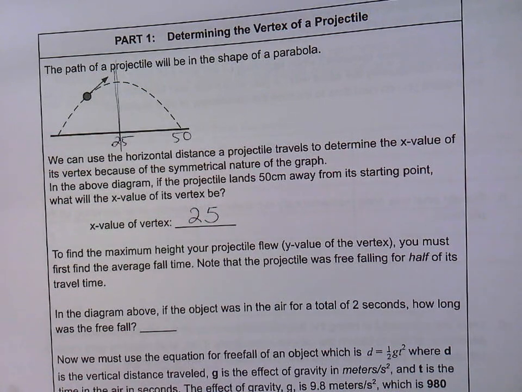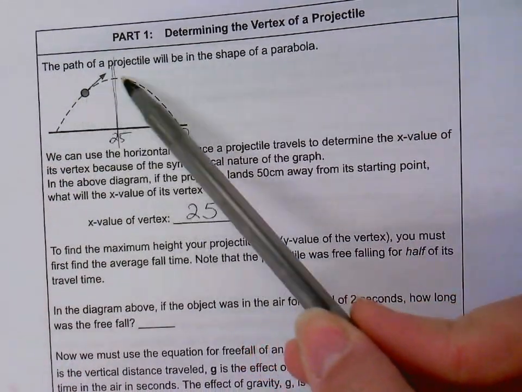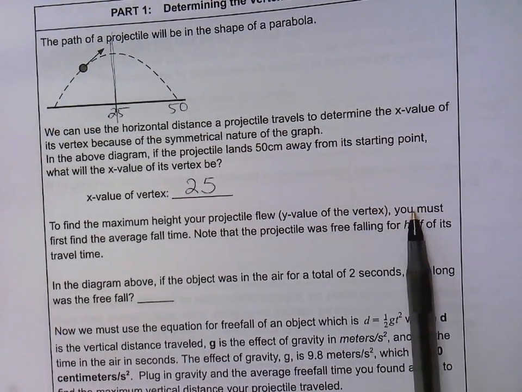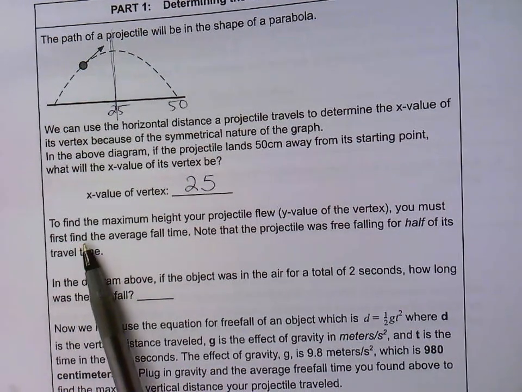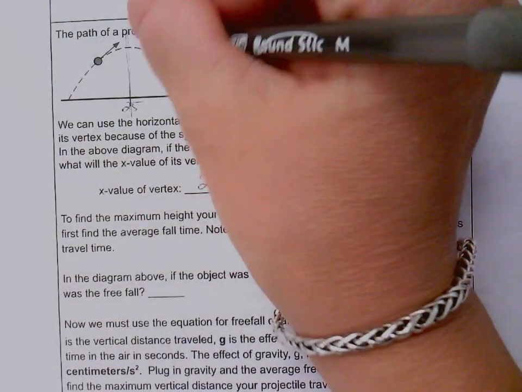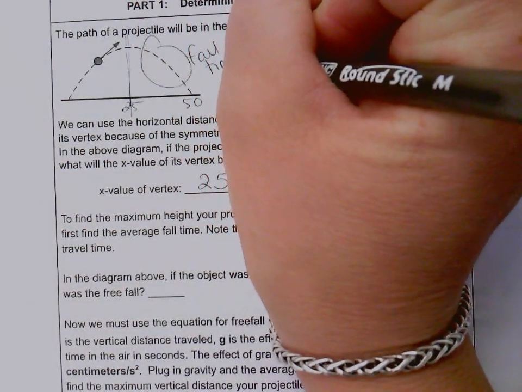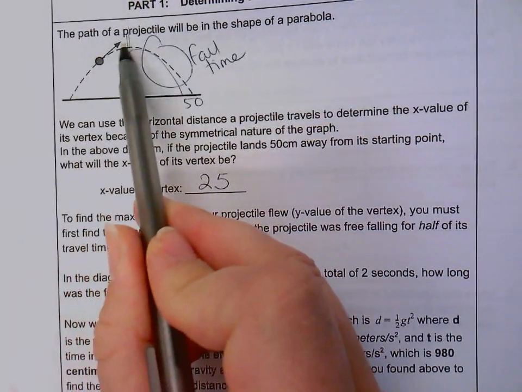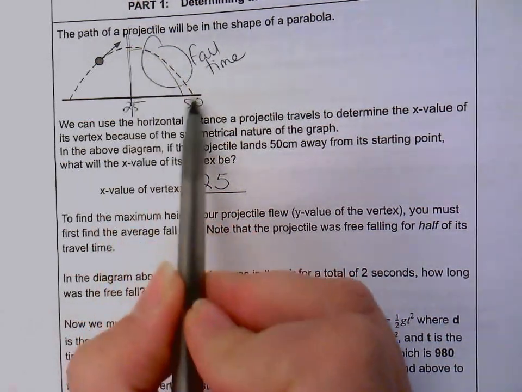Then we need to find the maximum height that our projectile flew, which is the y value of the vertex. So here's where gravity comes in. You must find the average fall time. This is fall time, right? It's in free fall towards the ground for half the time it's in the air. So if your partner says ready, set, launch, and you launch your ball and it takes 2.4 seconds, then if this whole thing is 2.4 seconds, it was in free fall for 1.2 seconds.